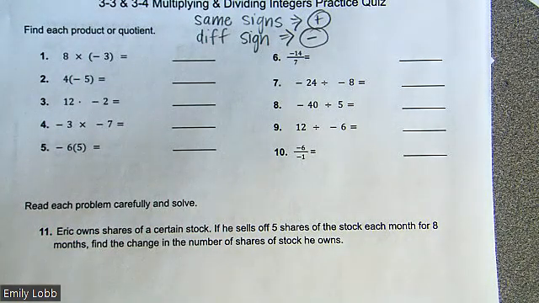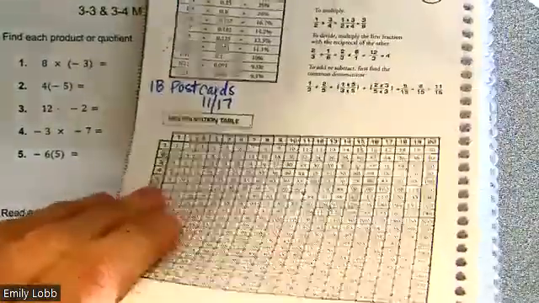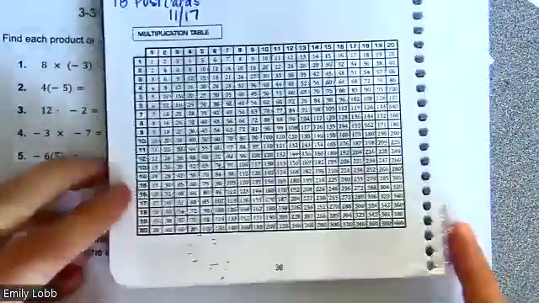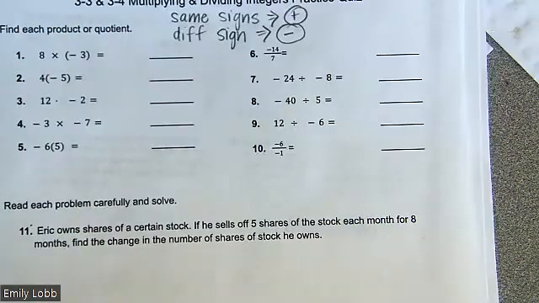Can you use a calculator? No, you may not use a calculator on the quiz. You may not use a calculator when you practice. Can you use your planner? Yes, you may use your multiplication table in your planner, which you can find either at the end or the beginning. The beginning one's nice and big on page 36. Sure, I'll leave that right there while you work.